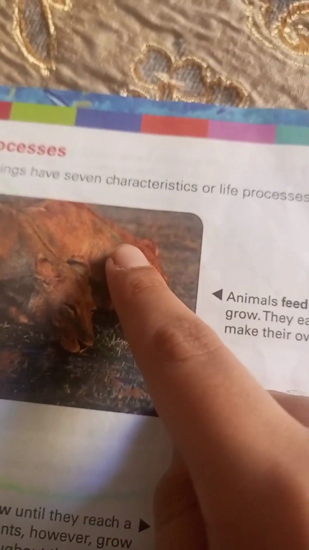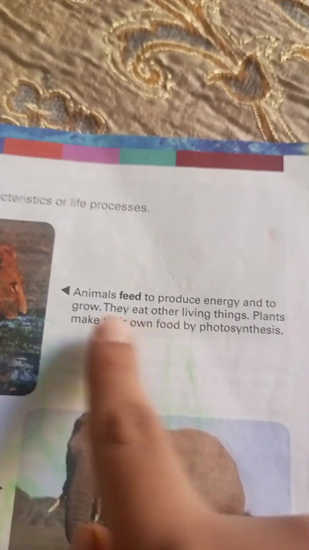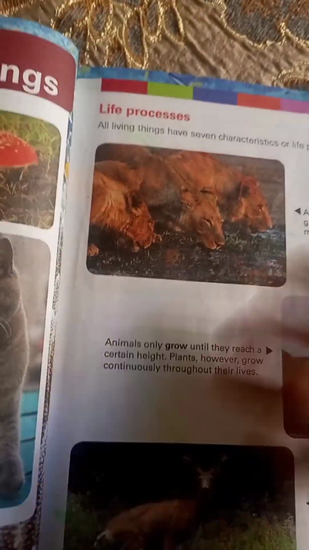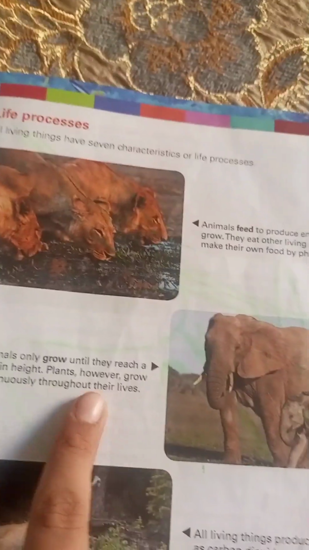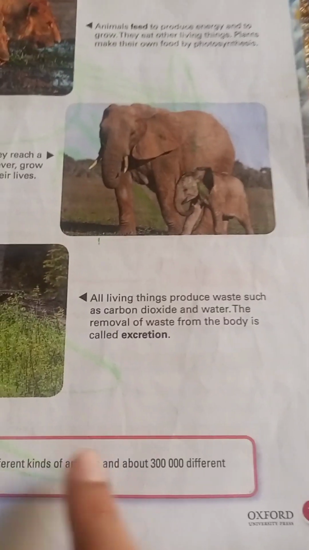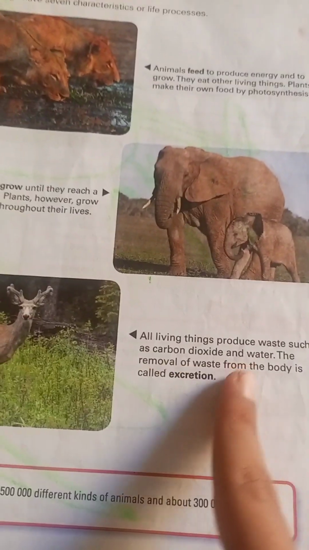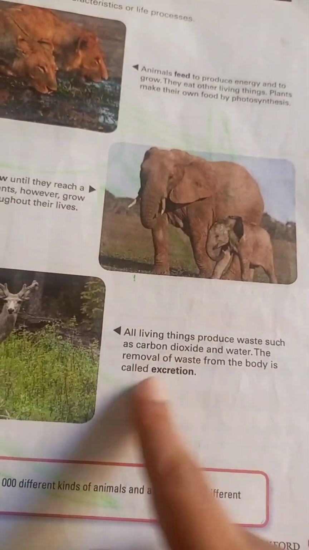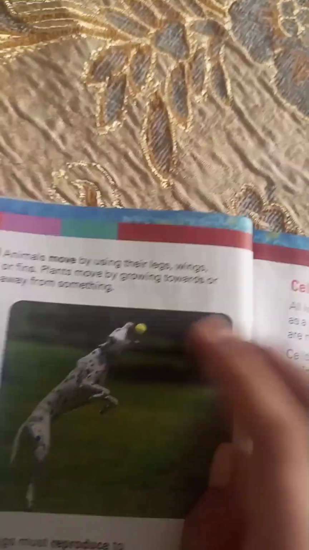The life processes, our characteristics, are feeding, which is how they eat food and that type of thing. And then growth, where they grow up. For example, animals grow until a certain height, while plants grow continuously. And then they all perform the process of excretion, which is removing waste such as carbon dioxide and water, and it's called excretion. And they all move in some ways.